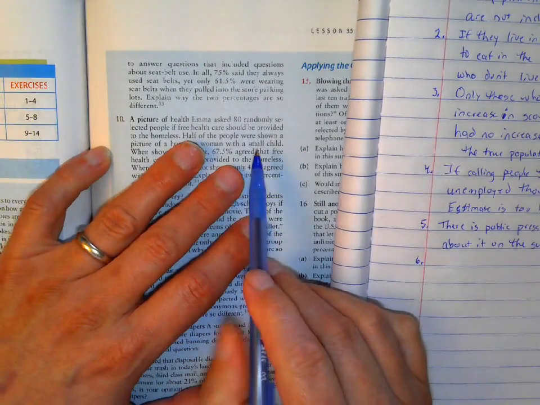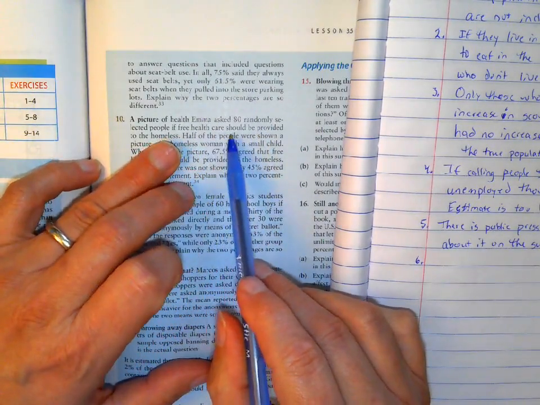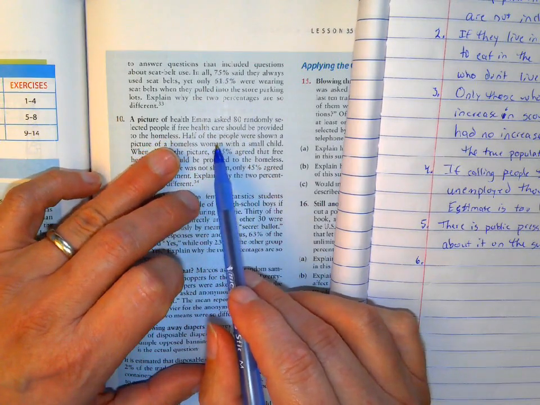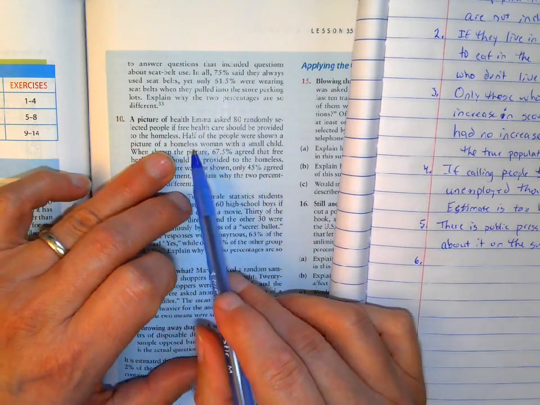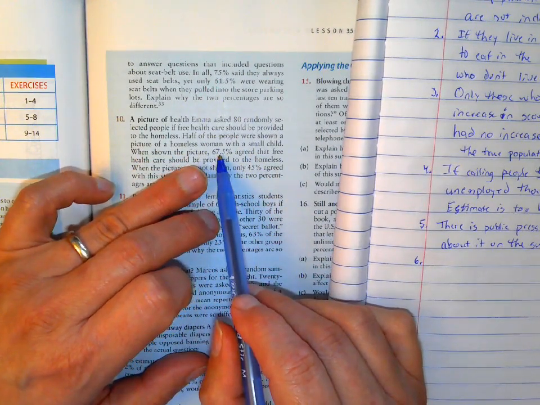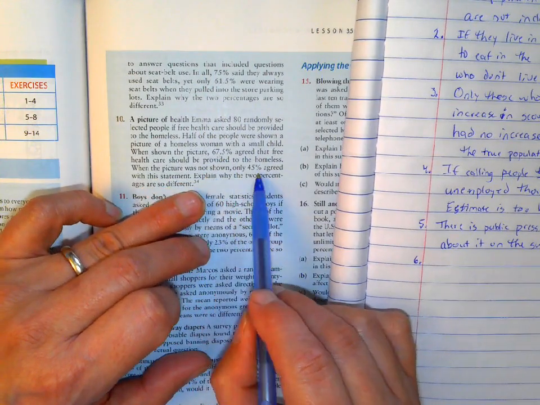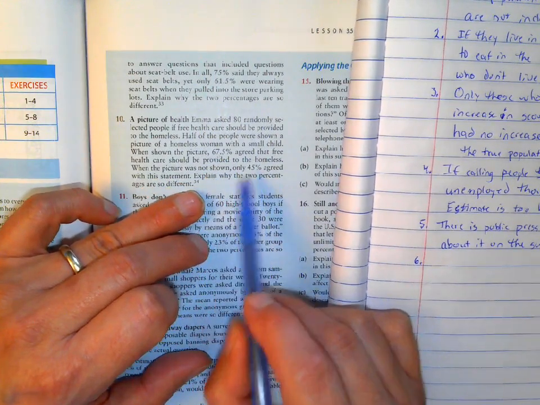Emma asked 80 randomly selected people if free health care should be provided to the homeless. Half of the people were shown a picture of a homeless lady and a small child, and most of them agreed that health care should be provided. When they did not have a picture shown, only 45% of people agreed. Why the difference?